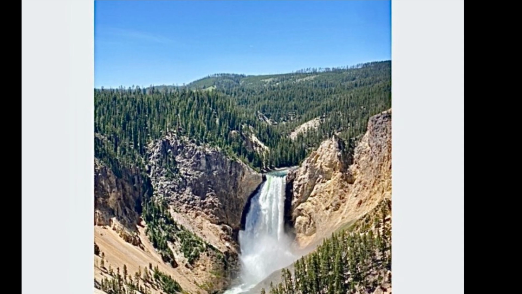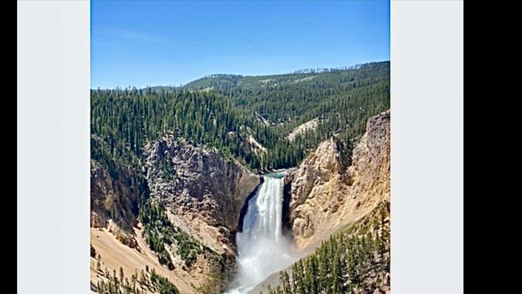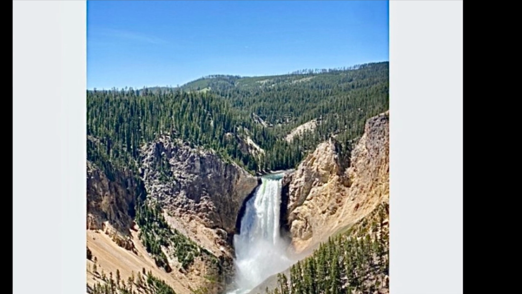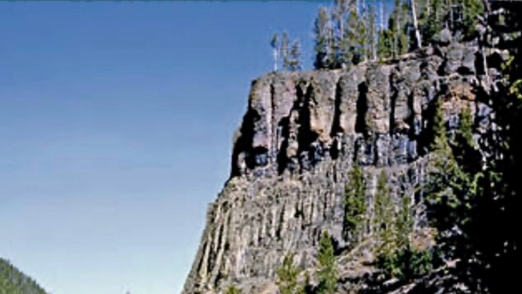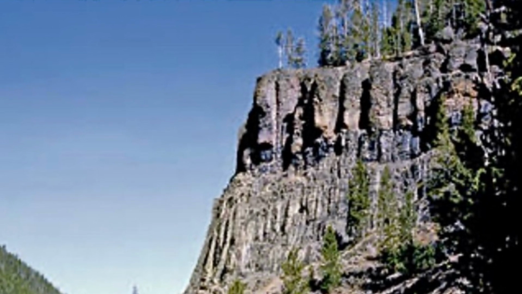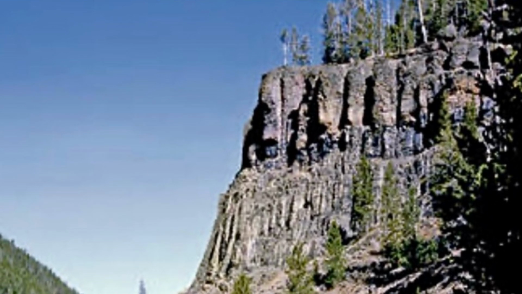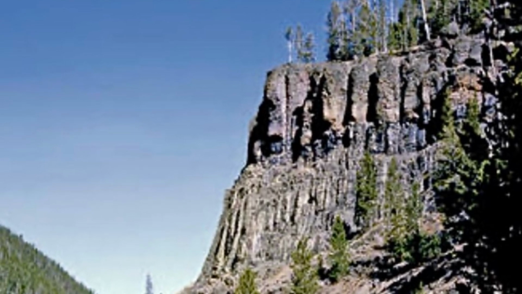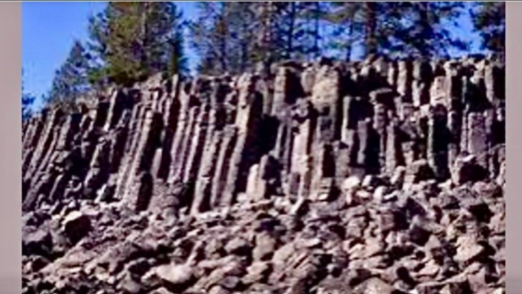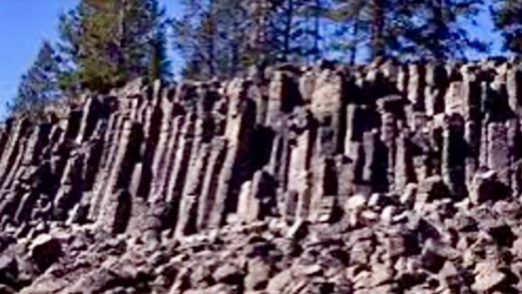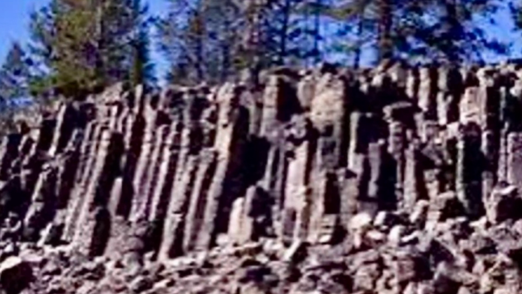Here we have a picture of the beautiful yellow felsic tuff of the Yellowstone Canyon. And here is the famous Obsidian Cliff in Yellowstone that's made of intermediate and felsic lavas. And here is the Sheepeater Cliff of columnar basalt lava in Yellowstone. You don't want to let your sheep get too close to that.